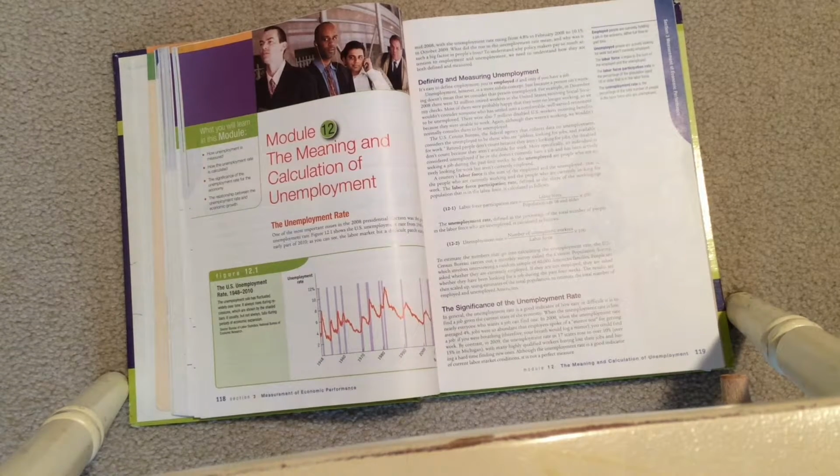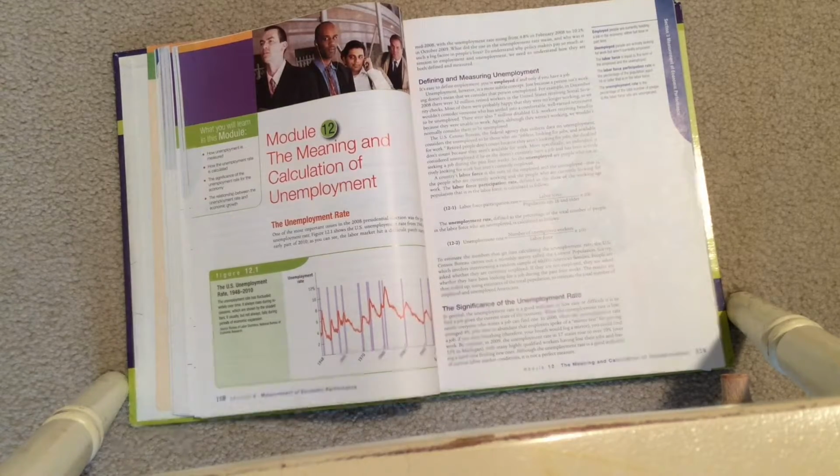Let's move on to calculating unemployment rate. To calculate the unemployment rate, the number of unemployed people is divided by the number of people in the labor force, times 100. This consists of all employed and unemployed people. The ratio of this is expressed as a percentage. The unemployment rate is a measure of the prevalence of unemployment in a country.